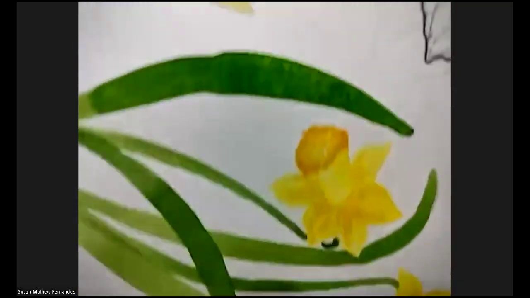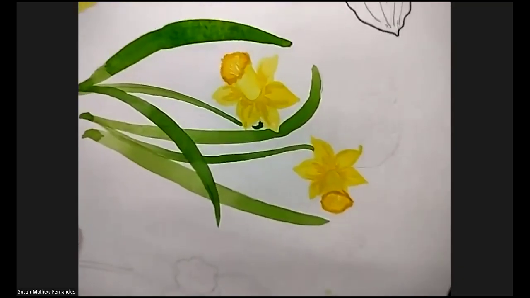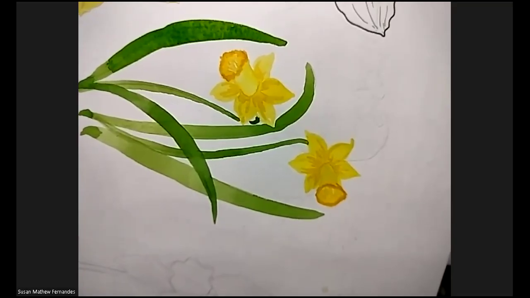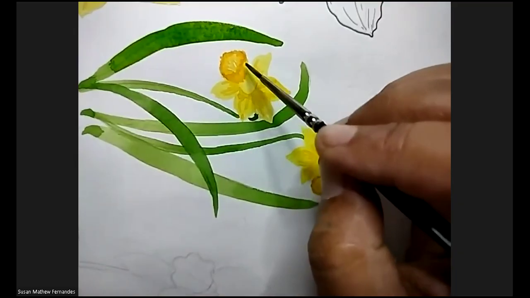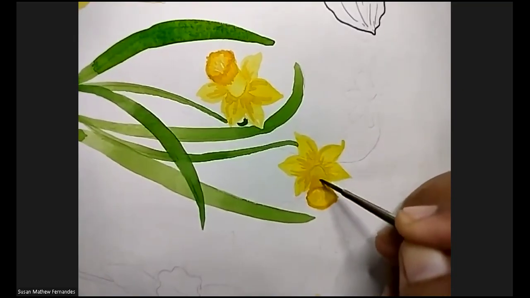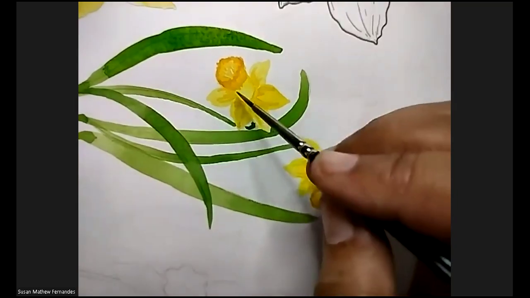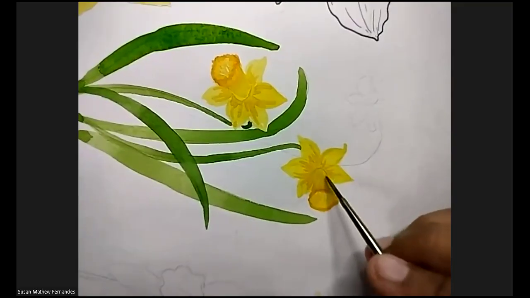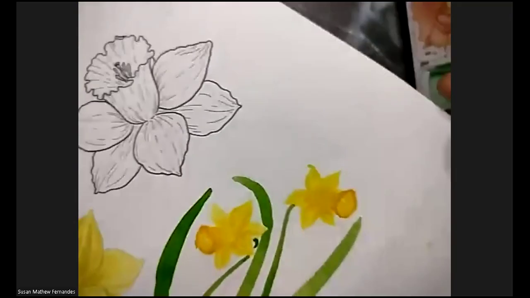See, right now it's looking like one big yellow orange circle. It's not looking very pretty. So to blend it, go back to your gamboge and just pull down the shade like this. See? Pull it down towards the center. Then take lemon yellow and pull it further down. That's it. Overall, you've got a shape of a daffodil.